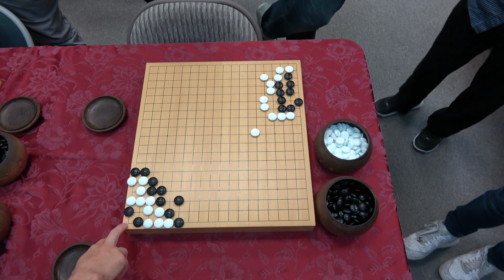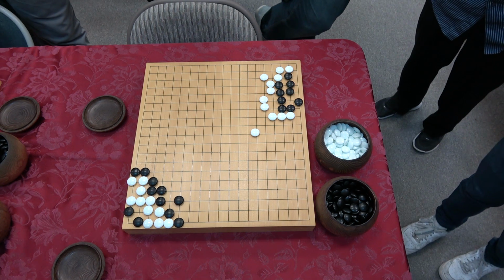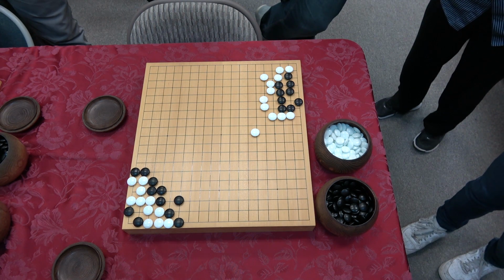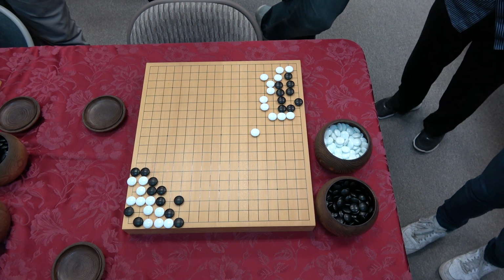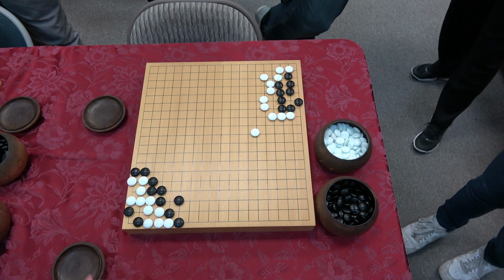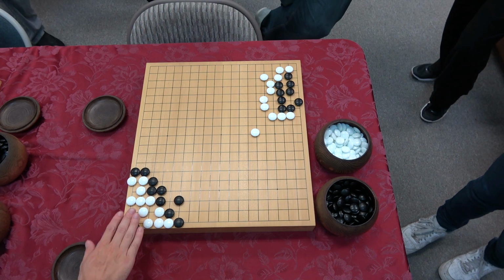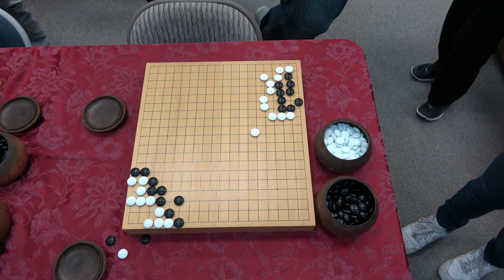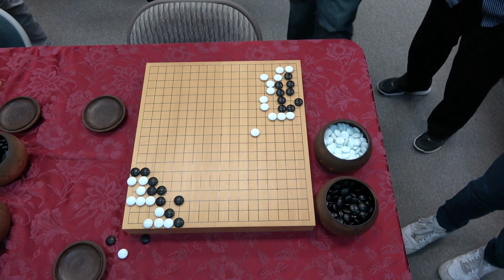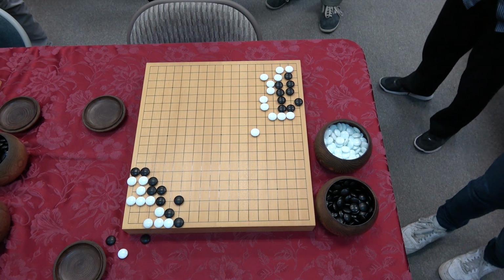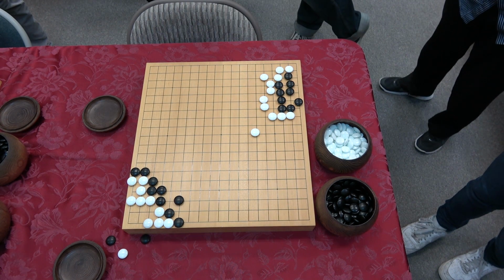And in this problem, even though you can't kill it, you still have to read out all the sequences to make sure you can't kill it. So you still have to do some practical reading. But sometimes it's just as important to know that you can't kill something, as we'll see later on. But knowing that you can put it in Seki could be important too.